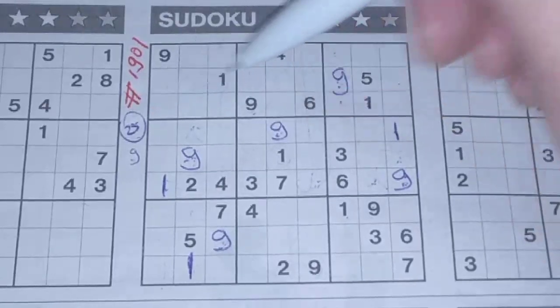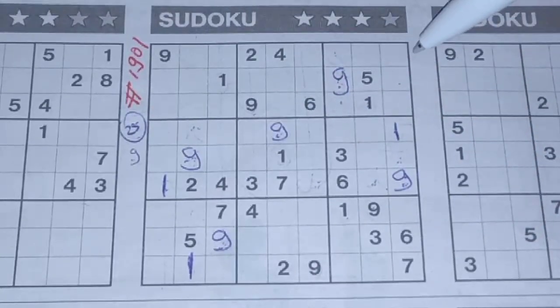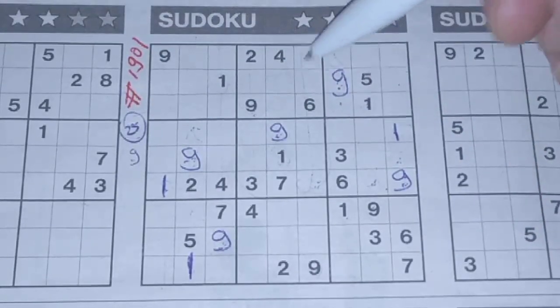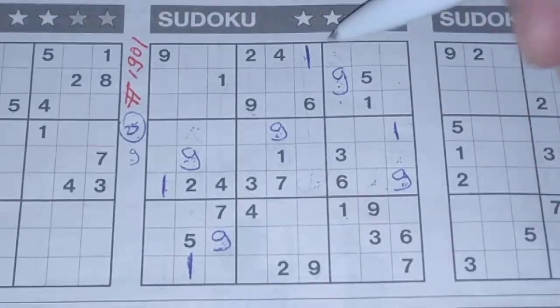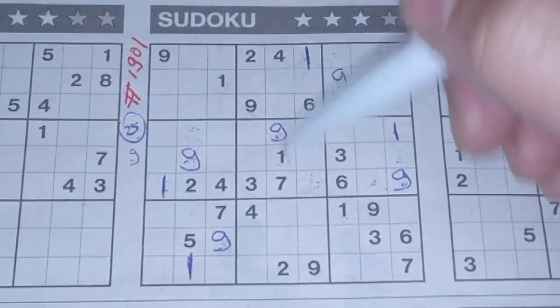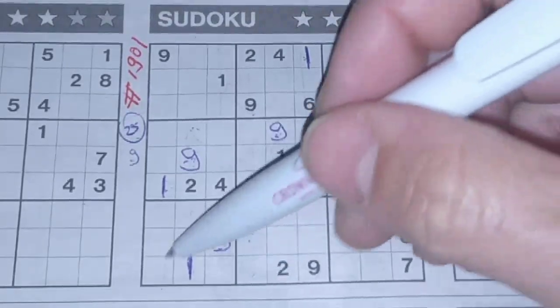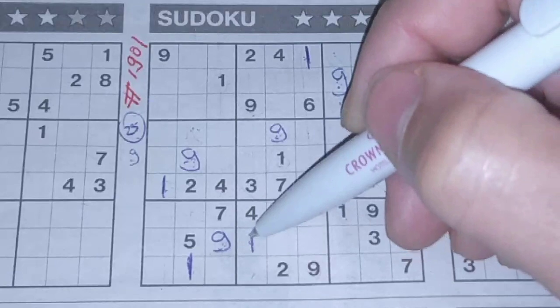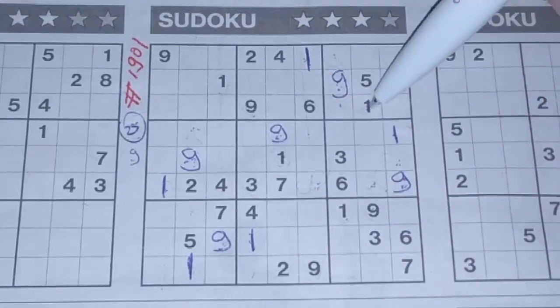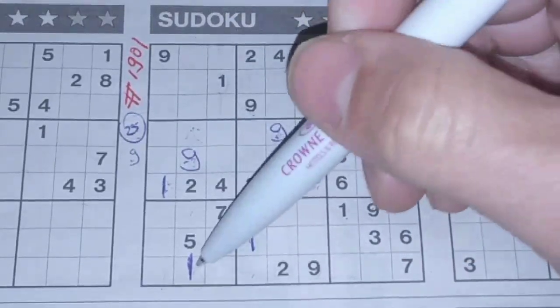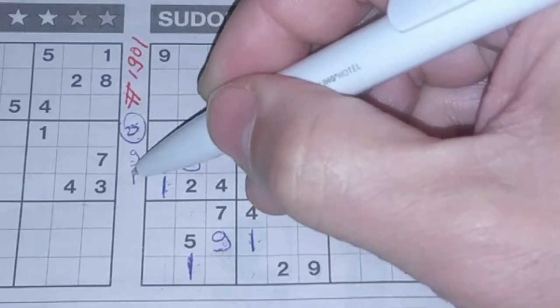1 in the third row, 1 in the second row. So in the row above, the only place for the 1 should be there. 1 in this column, 1 in the middle column. So the column next, the only 2 places for the 1 should be here or there. We see here 1, no 1 there, 1 should be there. And all the 1s are used, I can see. Digit number 2.